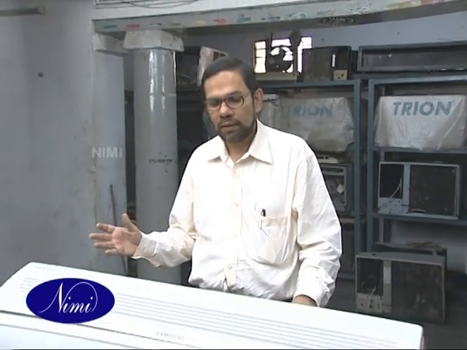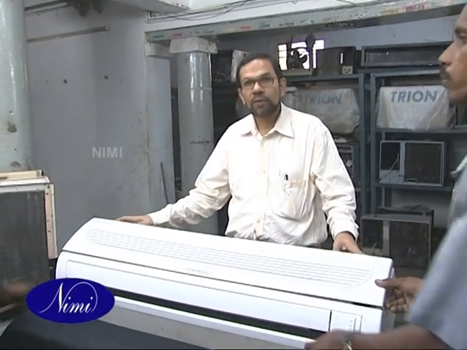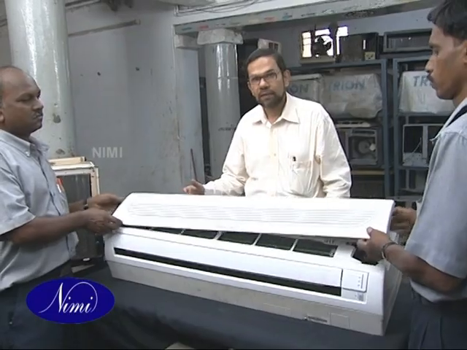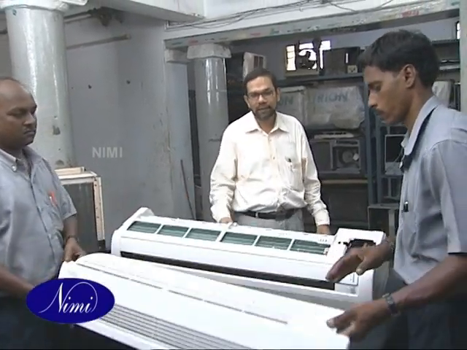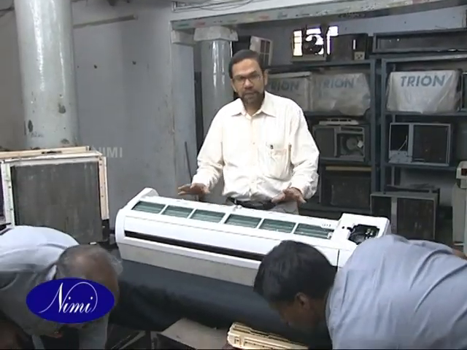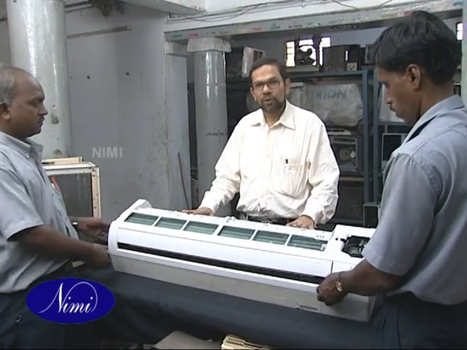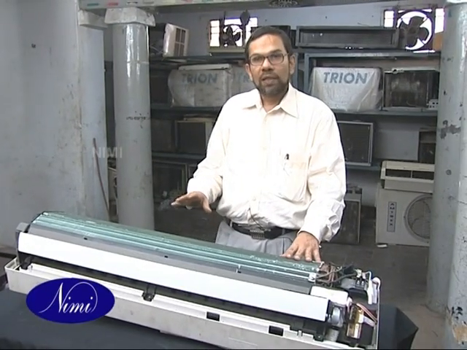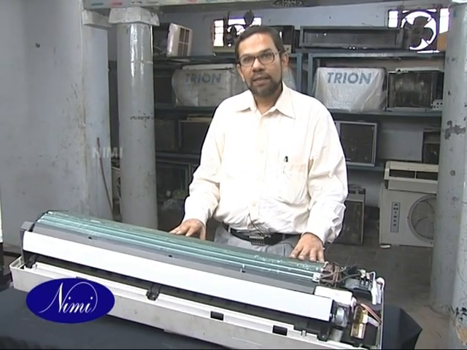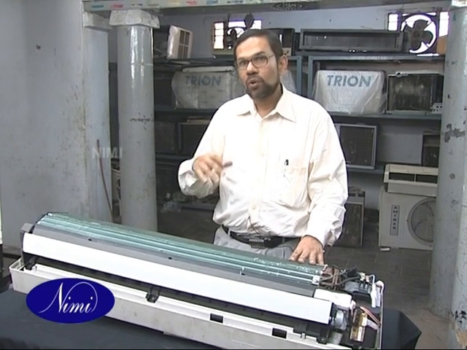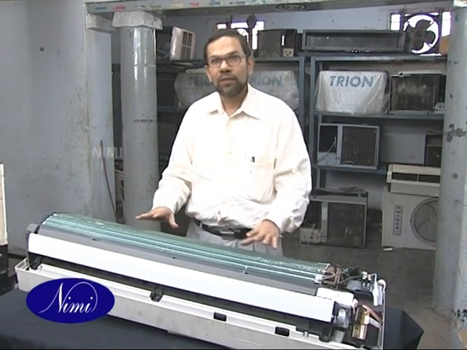So far we've been talking about the window air conditioner. Now we are going to see the split air conditioner. Now what is this split air conditioner going to be? This particular portion is the indoor unit. This unit has a major advantage. In fact, there is no noise. This is a very silent unit.